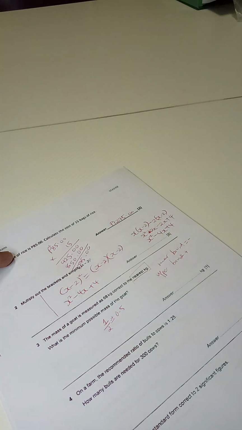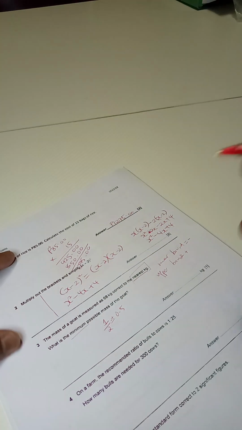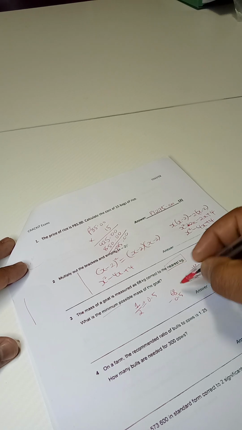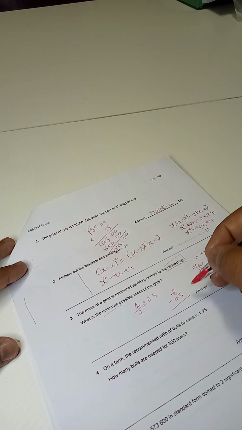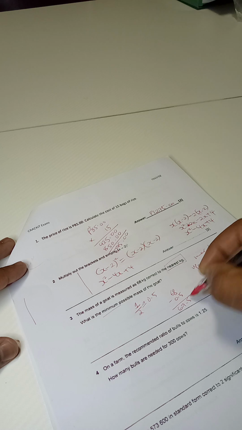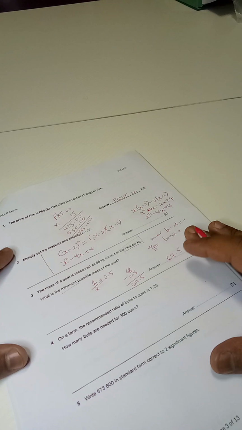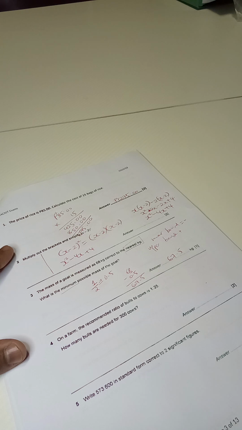So for you to get your lower bound, which is the minimum possible mass, all you have to do is subtract 0.5 from 68, which basically gives you 67.5. Yeah, so that's basically the answer.